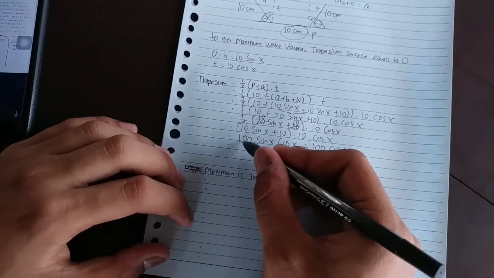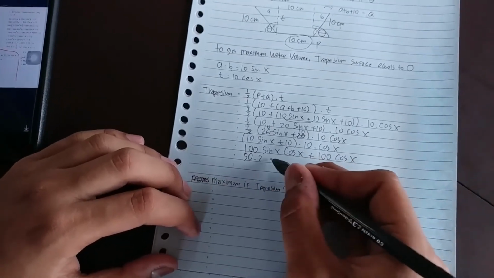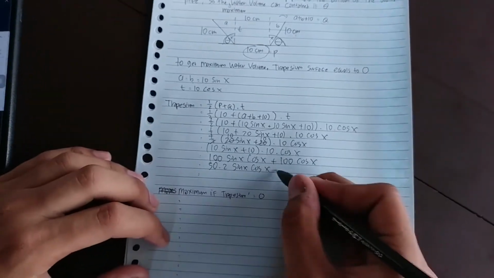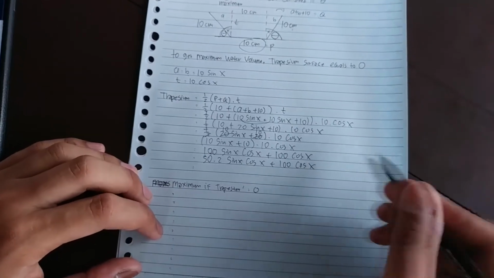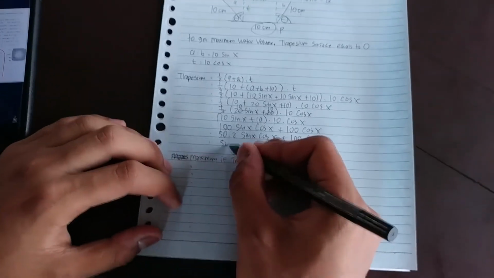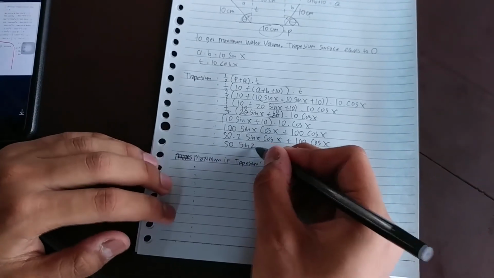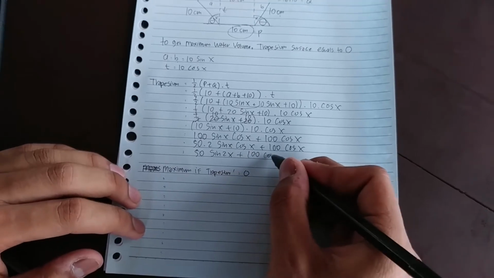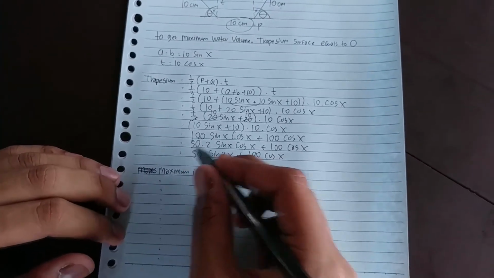So this is the same as 50 times 2 sin x cos x plus 100 cos x. So 50 sin 2x plus 100 cos x. This is the formula of the trapezium surface.